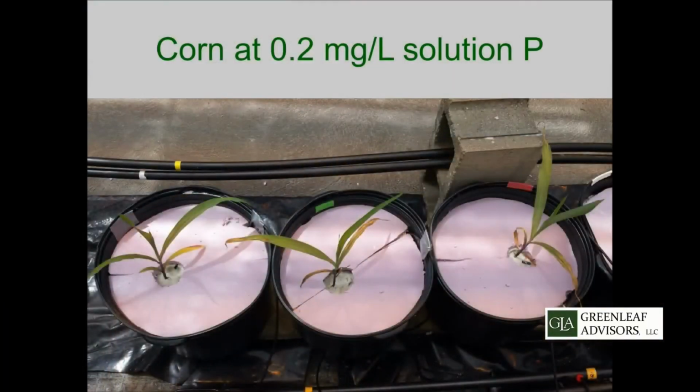Here's what our corn looked like. This is corn at 0.2 milligrams per liter. The textbooks say 0.02 is all I need to get optimum yield for corn. There's 0.2. It looks terrible. It was showing deficiencies of magnesium, potassium. They looked terrible. In fact, I don't think they made it much past 6-7 weeks.